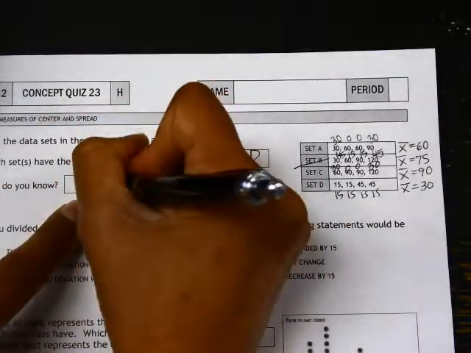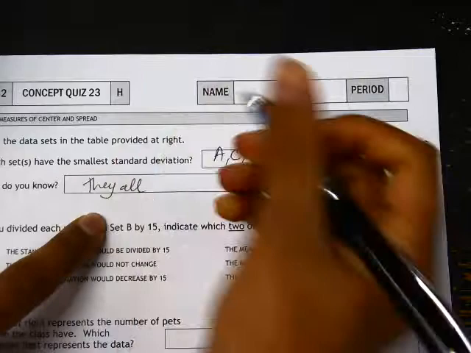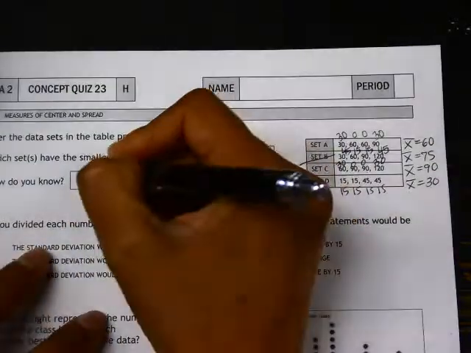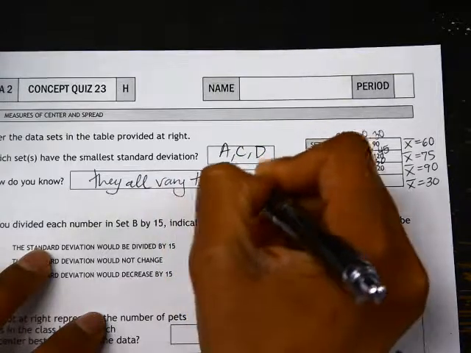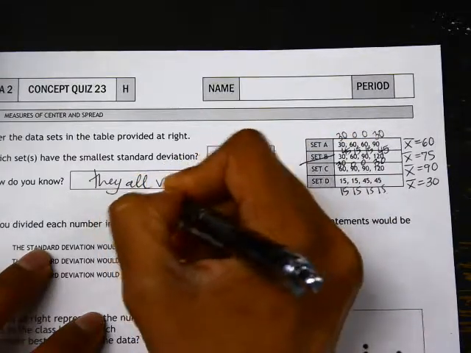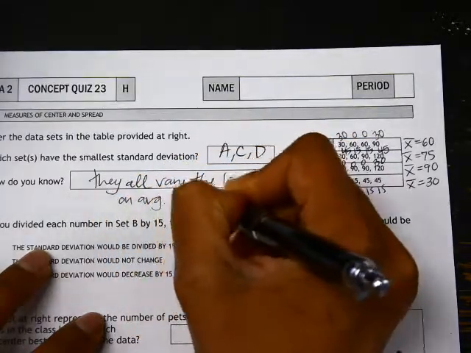How do you know? They all vary the least on average from the mean.